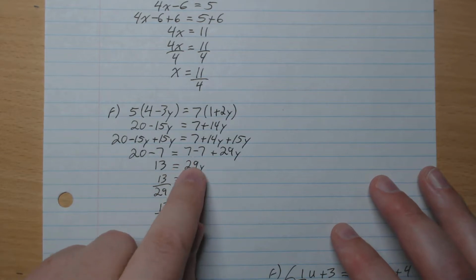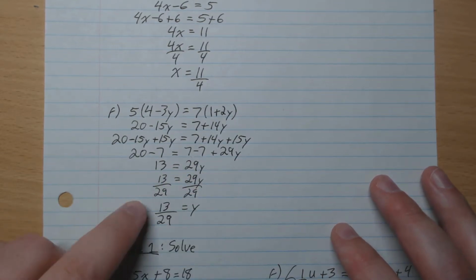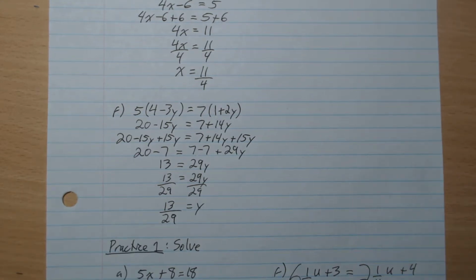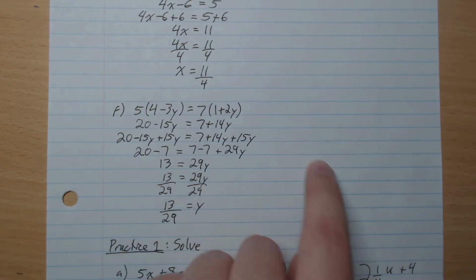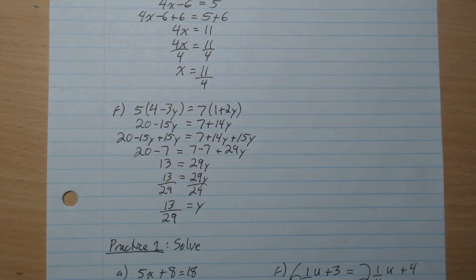And now we want to get rid of this 29. So we divide by 29 on both sides, so our final answer is 13 over 29, like that. And once again, I leave it to you as an exercise to confirm that it is in fact the right solution.